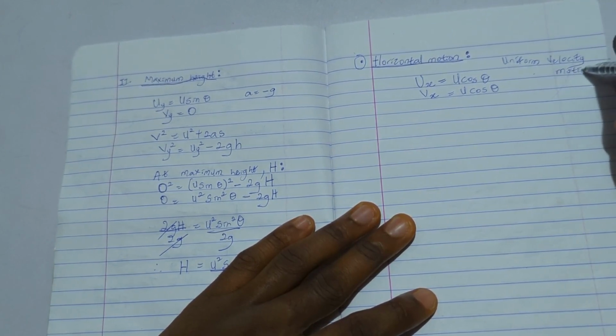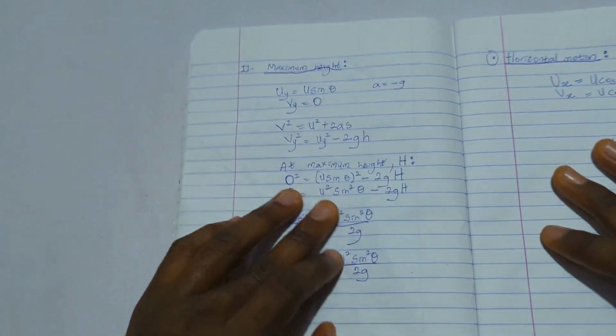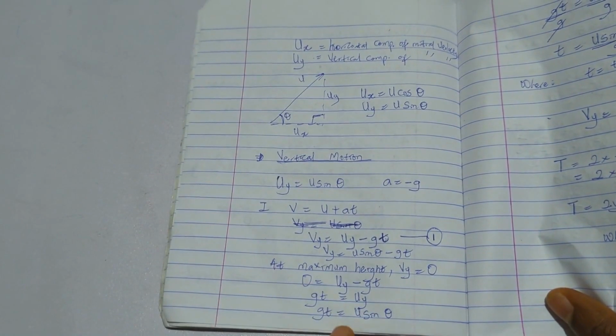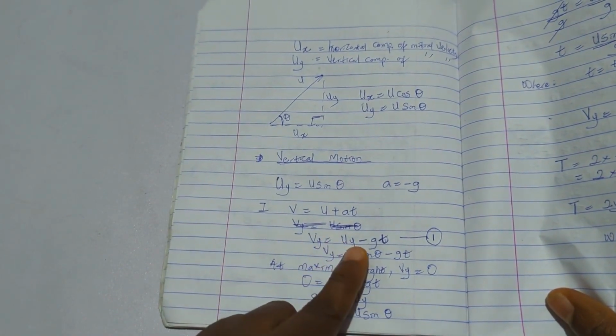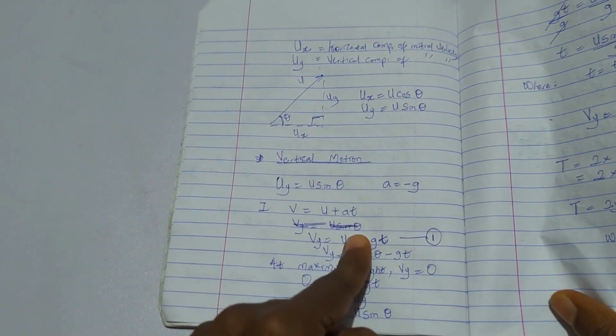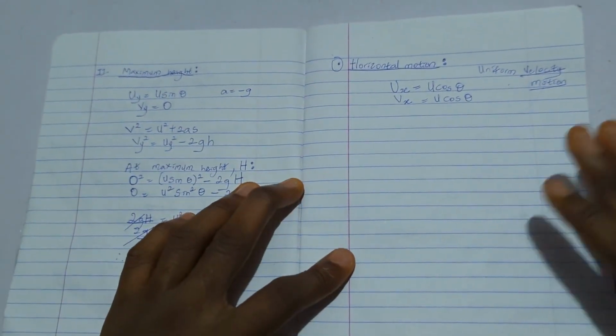So your vx and your ux are the same, no gravity here. In the case of your vertical motion, your vy is uy minus gt, which is equation 1 here. The gravity is being affected there. So here your vx is your ux, basically.